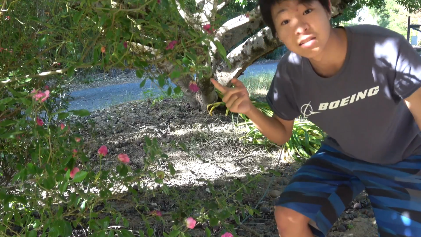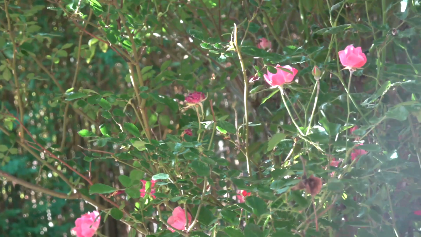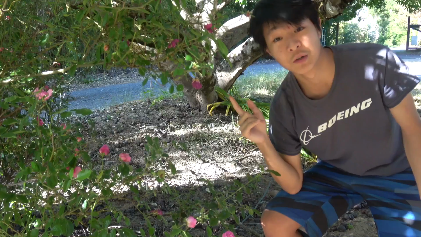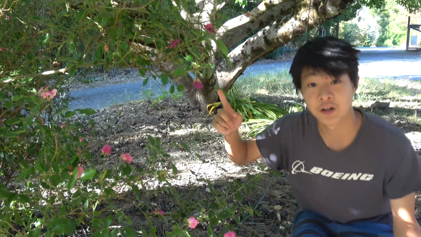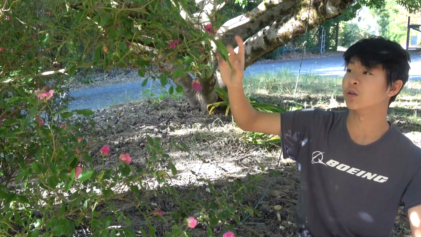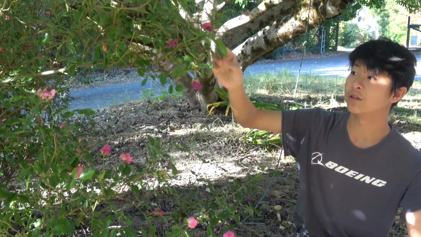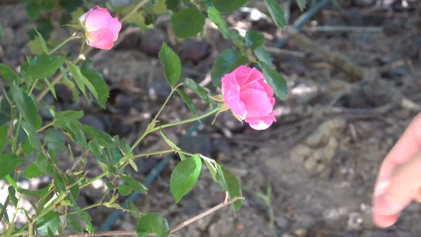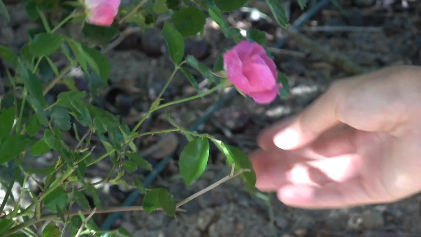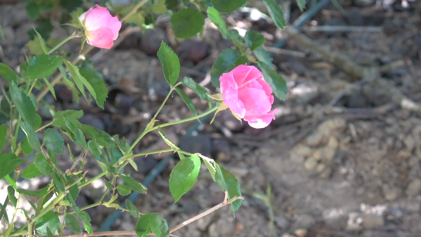So here with me is the Gallic rose, or the Rosa gallica. It is also sometimes called the French rose. This rose is in the tracheophyte family and is an angiosperm. After extensive research, I decided that this is a Gallic rose based on the flowers and the leaves. The leaves are pinnately compound, and the leaves are a lot more glossy than other types of roses.